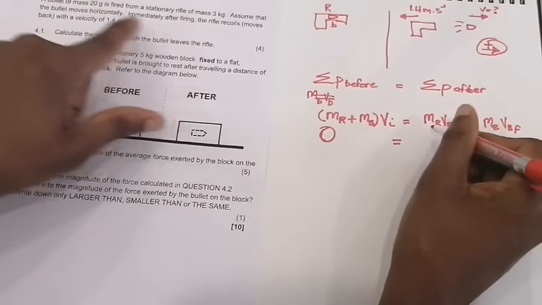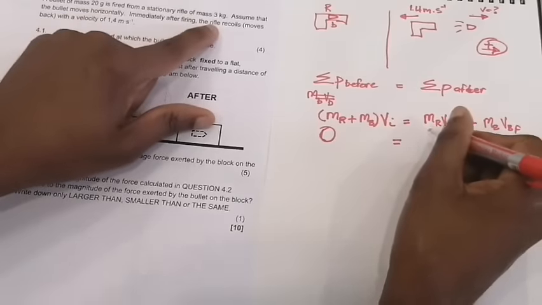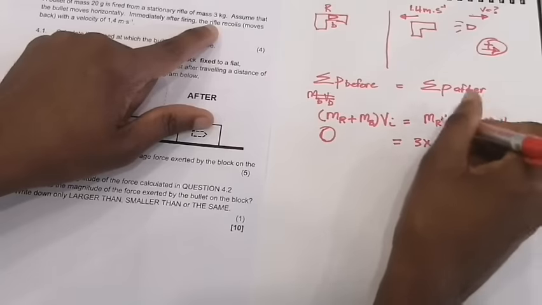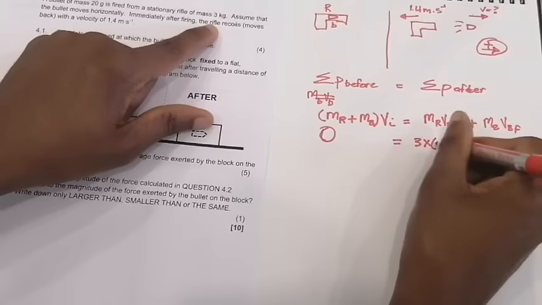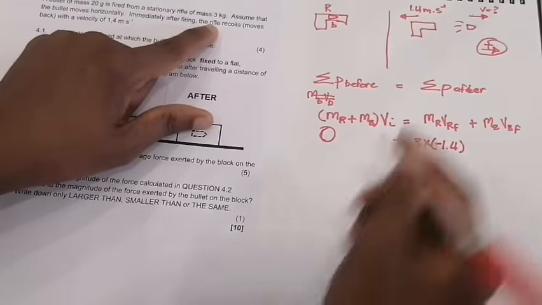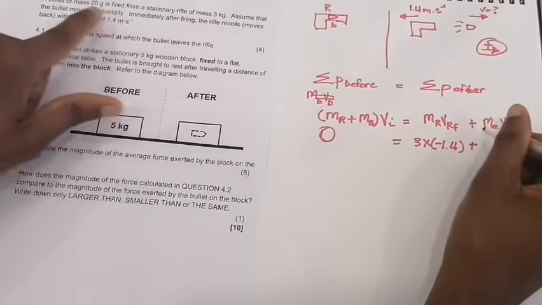So what is the mass of our rifle? The mass of our rifle is 3 kilograms multiplied by the velocity of the rifle after collision. Remember now, it has to be minus 1,4. It's in the opposite direction. The mass of the bullet, now please, I want you to note this.